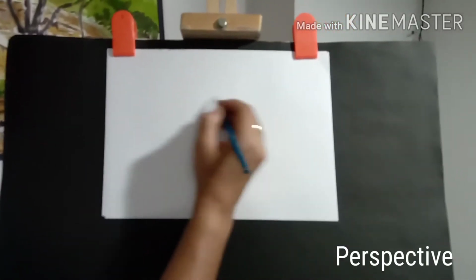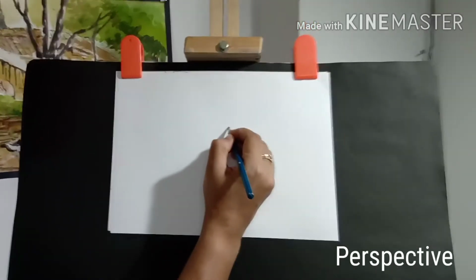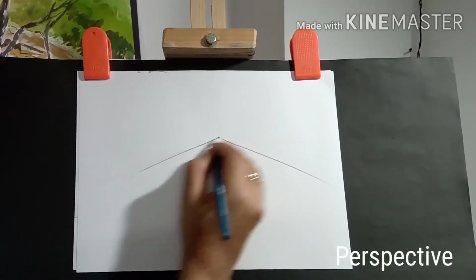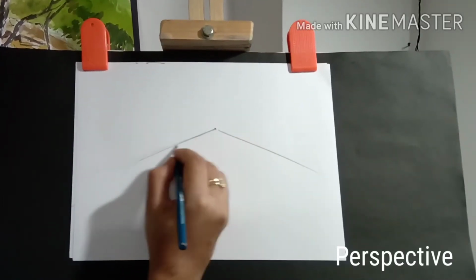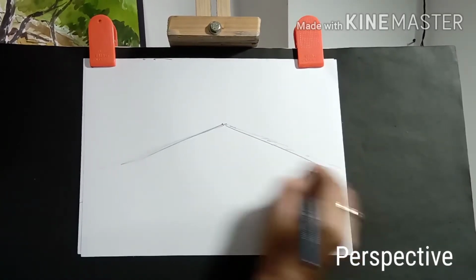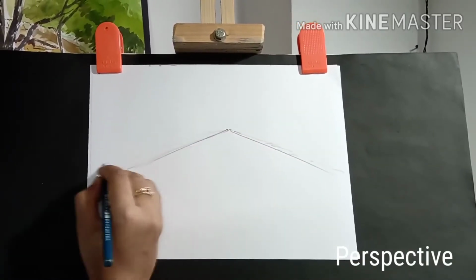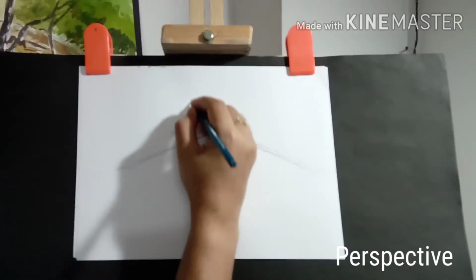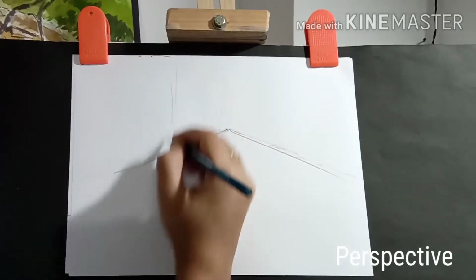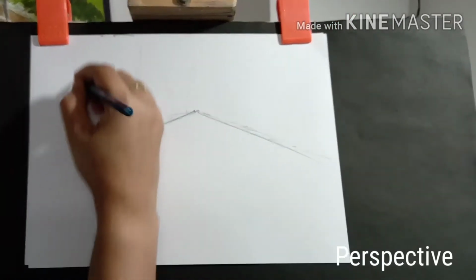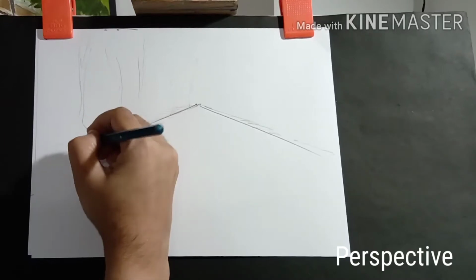What is the perspective? Suppose this is one road, and beside the road we can see so many trees.